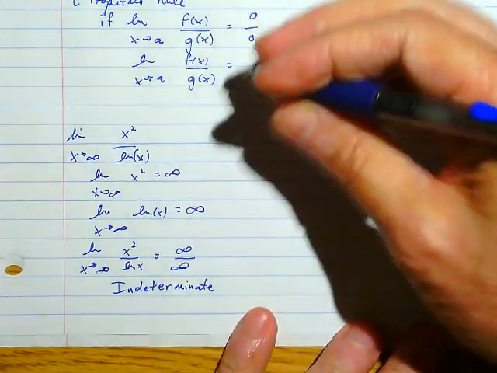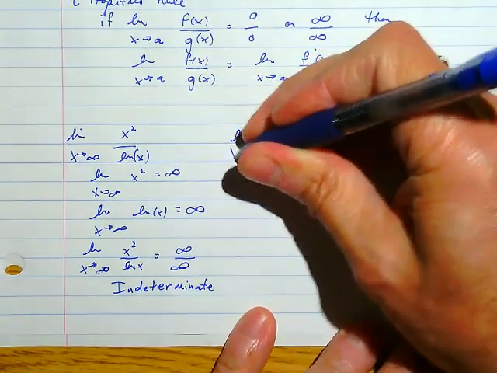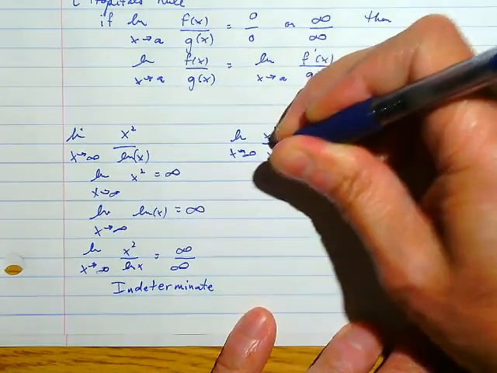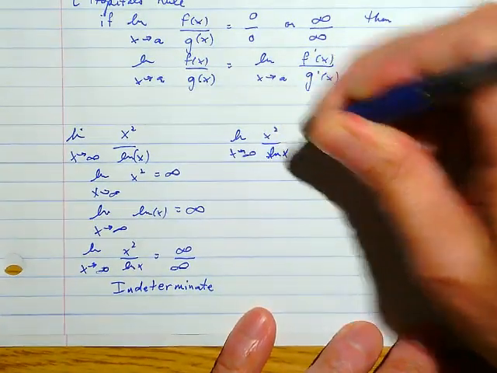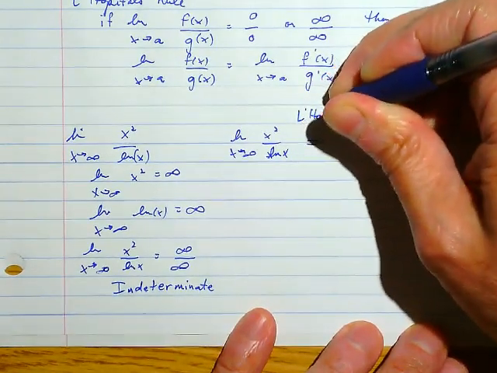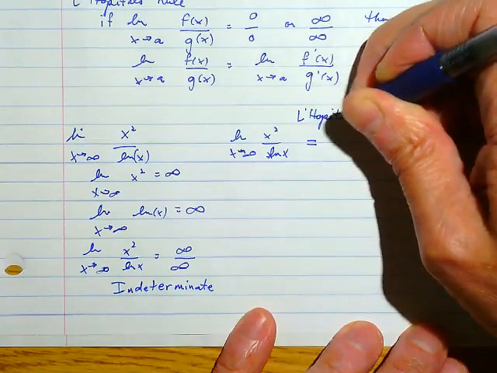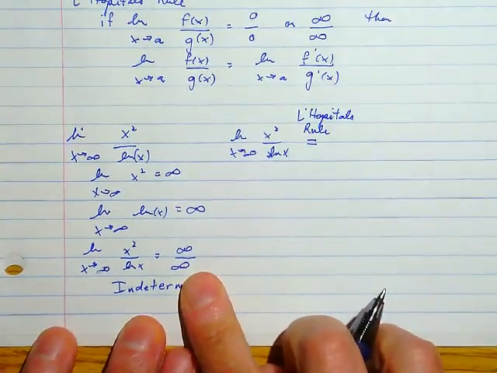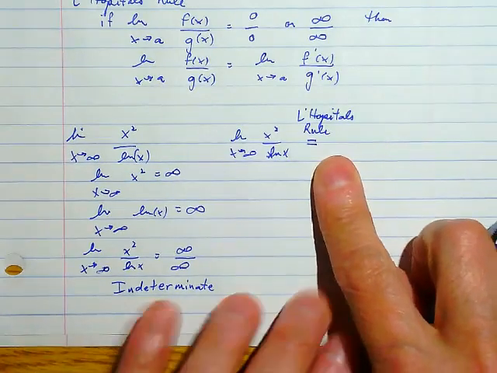Well, if that's true, then I can write the limit as x approaches infinity of x squared over log of x equal to, and this is what I want you to write, so we know that what you're doing, L'Hopital's rule, right? Because what we did is we showed that L'Hopital's rule applies. I'm going to apply L'Hopital's rule.